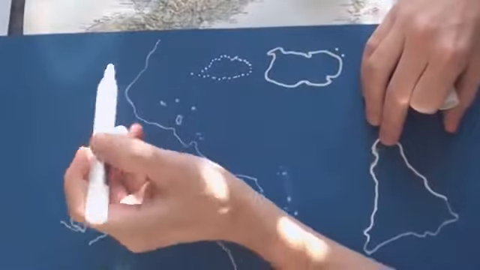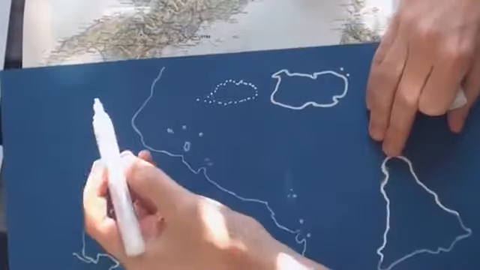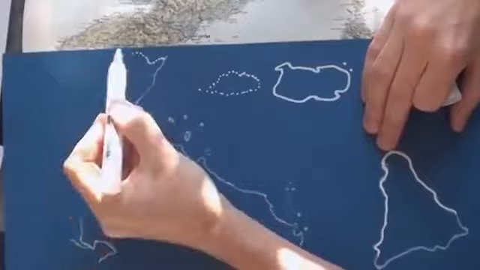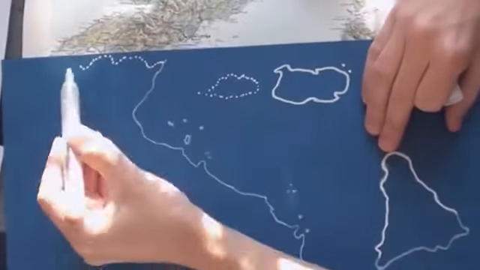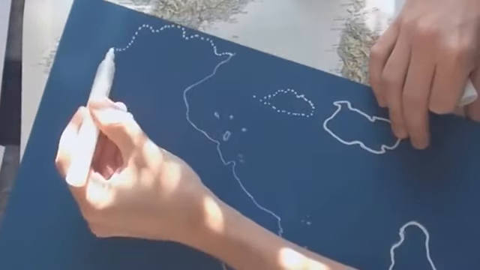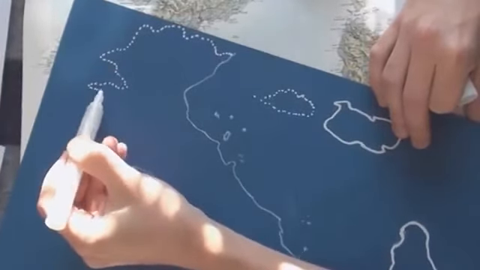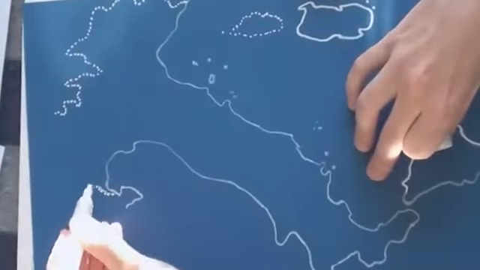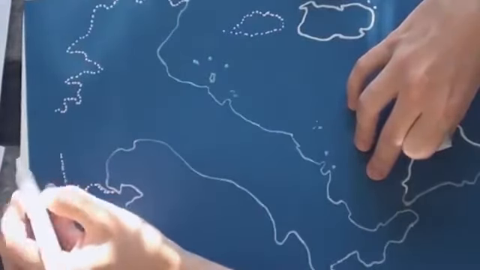You could do the borders dotted line like this. Looks quite nice. So start with the terrestrial border here. Border to Switzerland. The Alps. To Slovenia, to Austria.